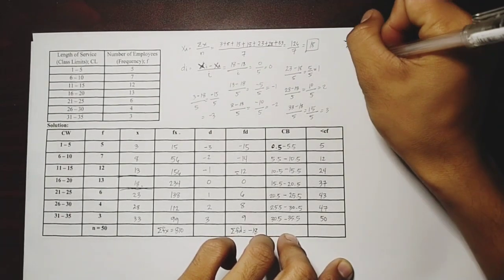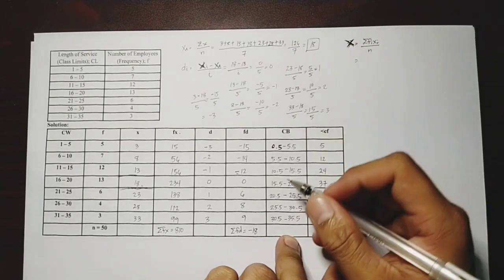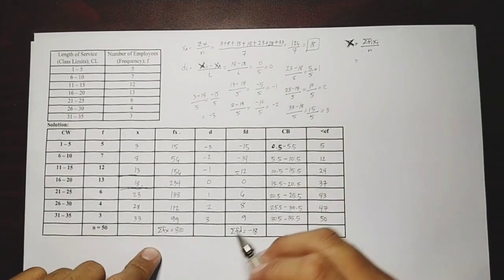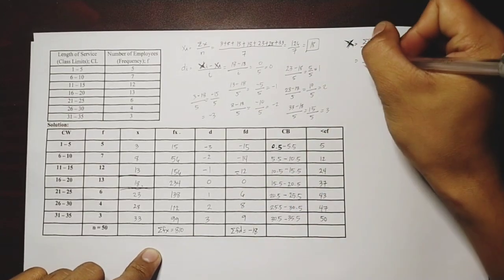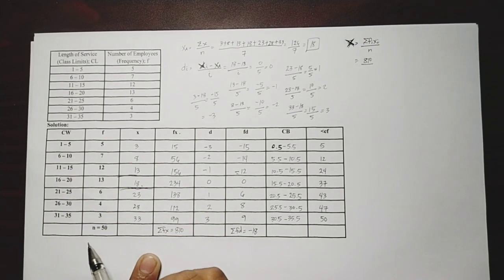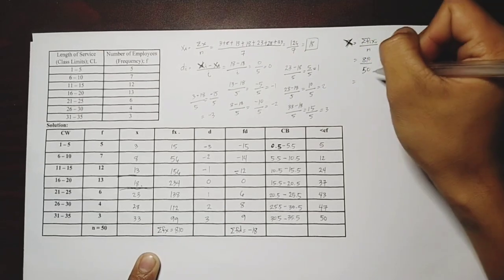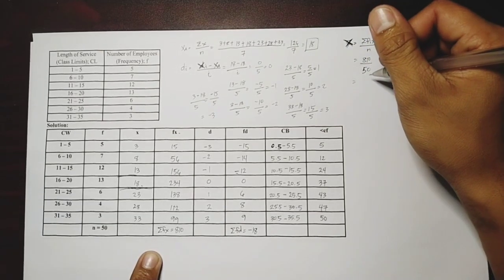Pakitandaan, long method po ito. Summation of fi times xi is equal to summation of fx, which is 810 over n, yung number of data natin. Makikita nyo dito, n is equal to 50.